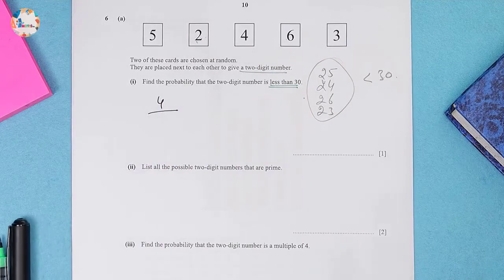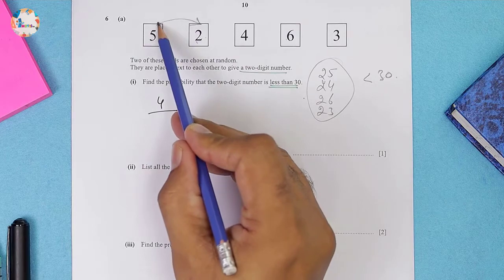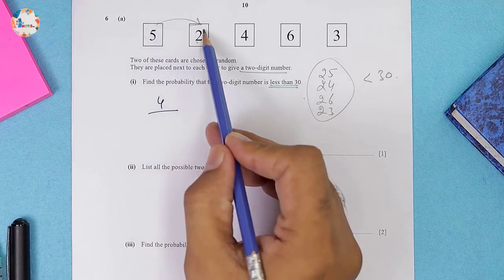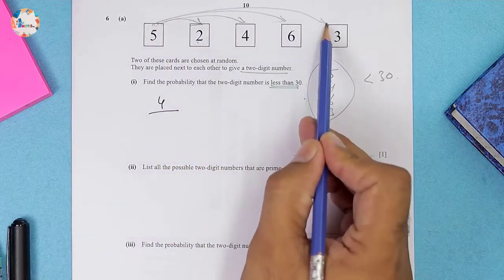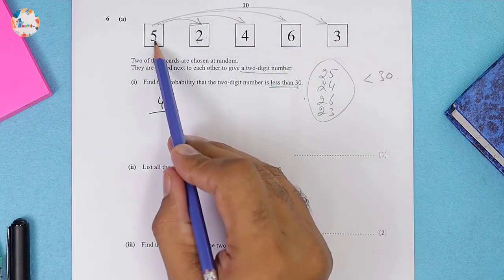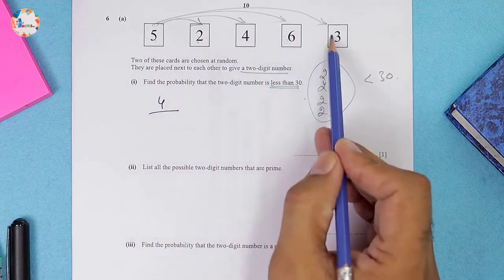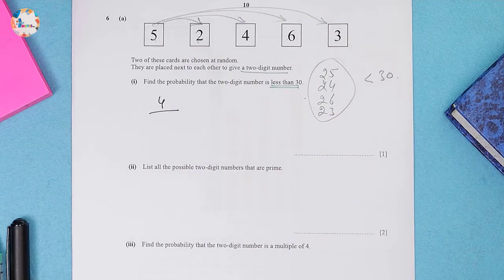How many numbers can we make? For example, 1 can be combined with this one, or this one, or this one, or this one. So there are four options for each number. 4 for this, 4 for this, 4 for this, 4 for this. So 4 into 5. So there will be 20 options.